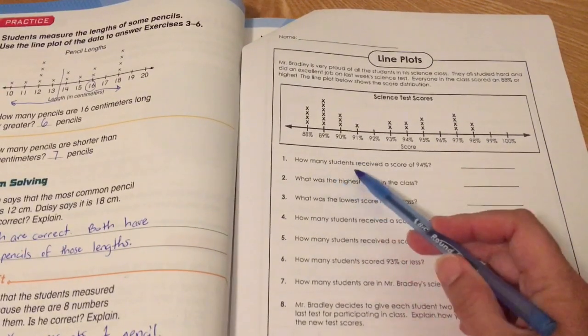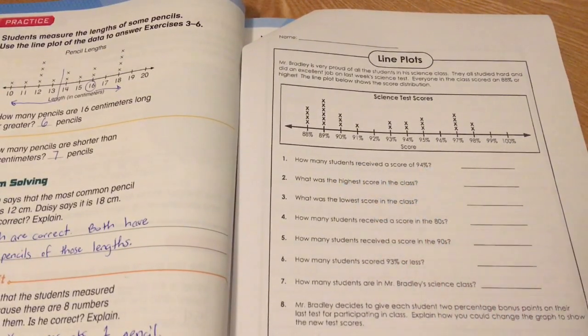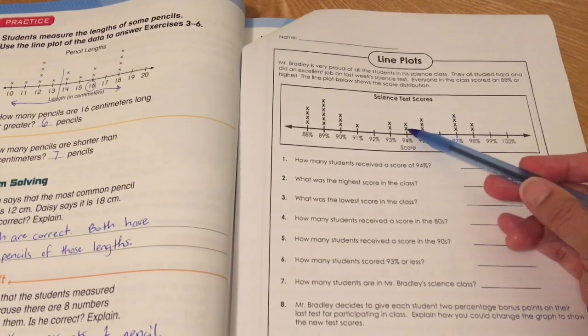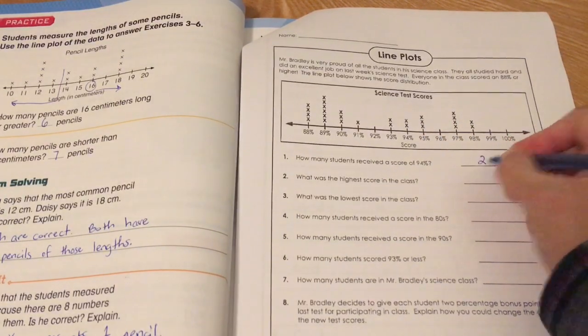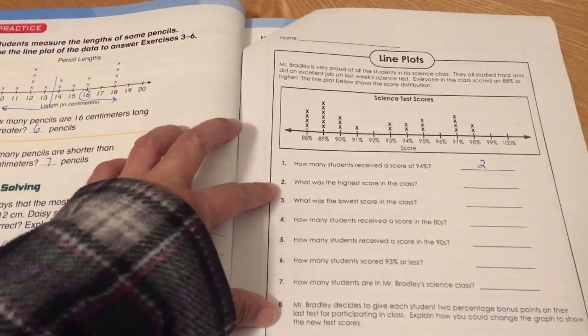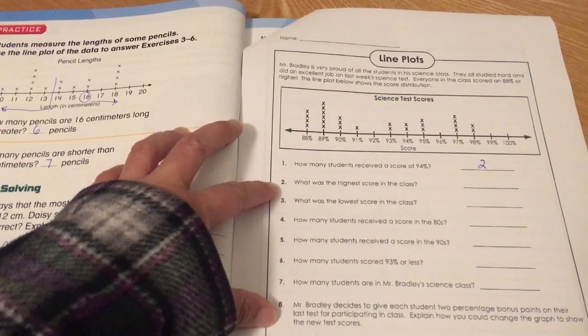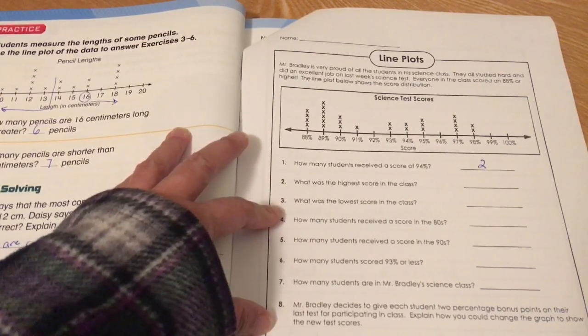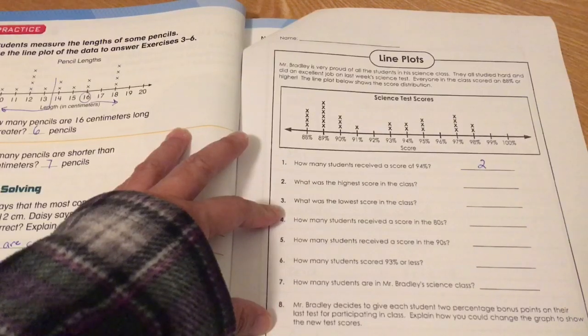Number 1 says, how many students received a score of 94? Well, that's not so hard. Let's go look for 94. There it is. How many X's are above? 1, 2. So, 2 students. Number 2. What was the highest score in the class? So you're going to look and see where is the highest score that an X is over. Number 3, what was the lowest score? Same thing, go down and look for the lowest score that has X's above it.